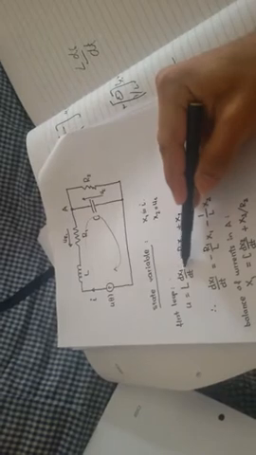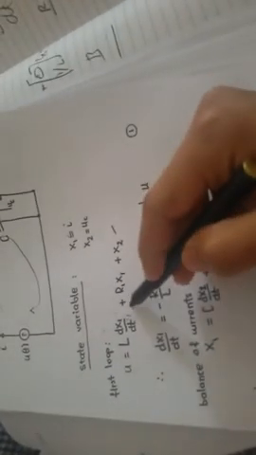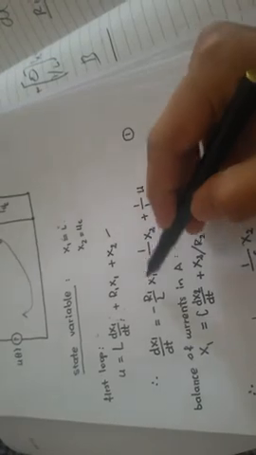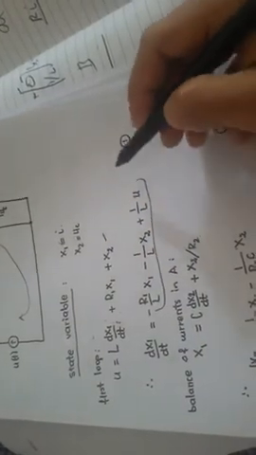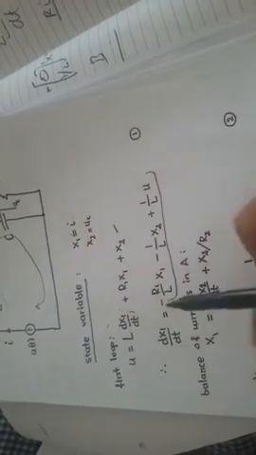Here I is x1, so it's L dx1 by dt, plus R, the voltage drop across the resistor is R times I, which is x1. The voltage drop across the capacitor is UC, but UC is x2, so we write this in this form. If we take this to this side, after rearranging we'll get something like this. So this is the first equation, for the first state variable x1.